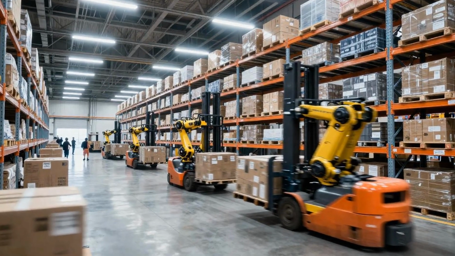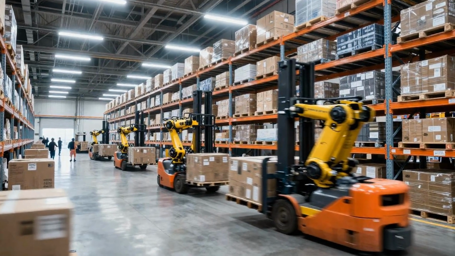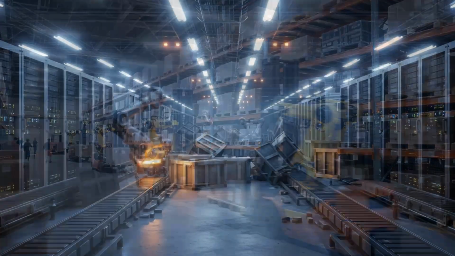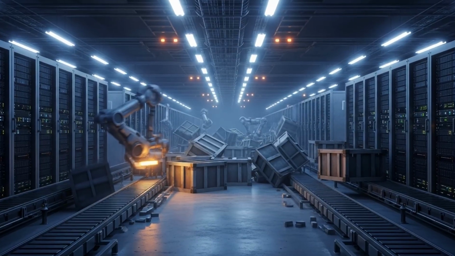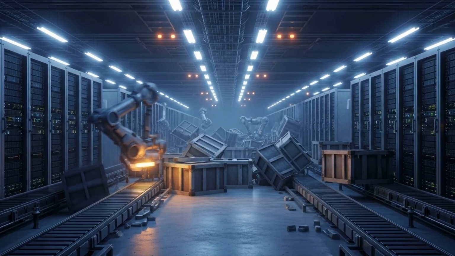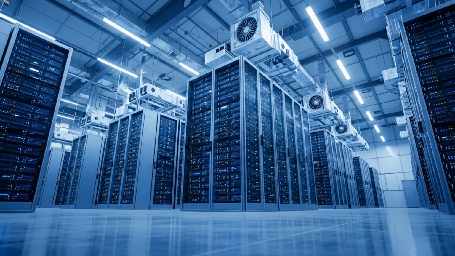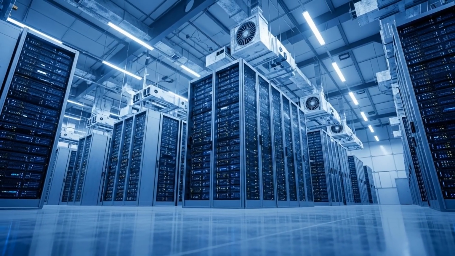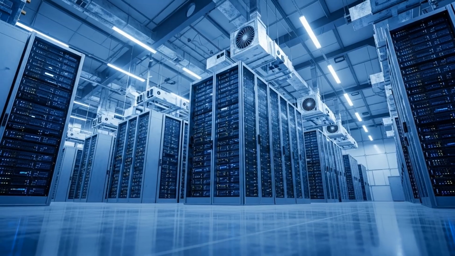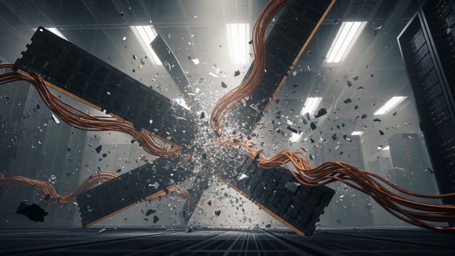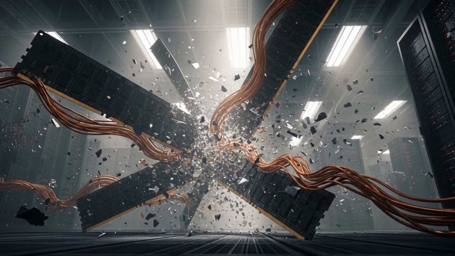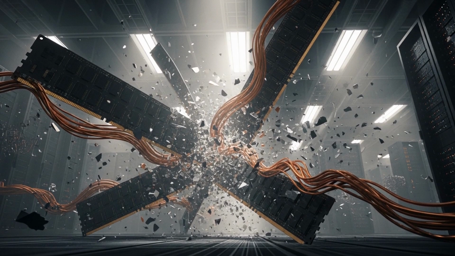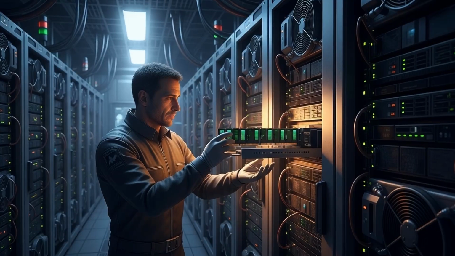Imagine you are managing a massive warehouse where goods arrive and leave at a frantic pace. If the system tracking inventory is slow, the whole operation grinds to a halt. In the world of computer science, memory management is exactly that warehouse. When artificial intelligence models run inference tasks, they demand memory in unpredictable bursts. Standard systems often struggle to keep up, leading to slowdowns that can ruin user experience.